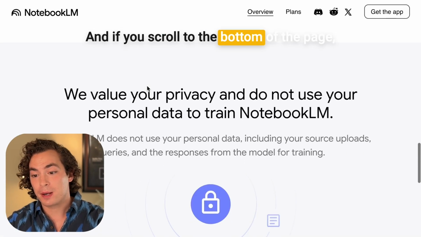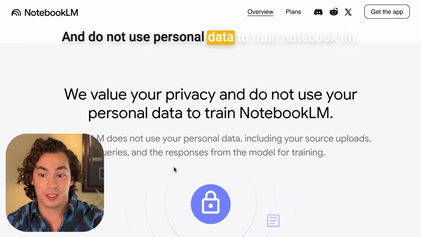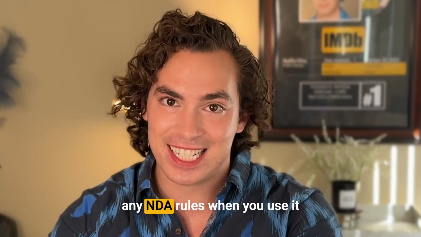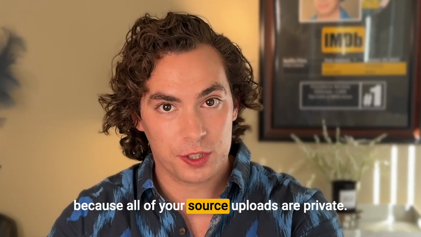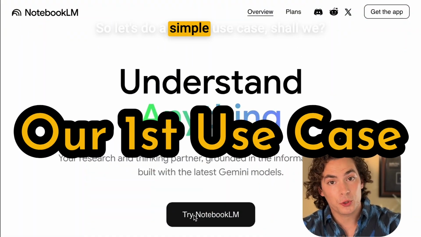And if you scroll to the bottom of the page, like I'm showing you, they value your privacy and do not use personal data to train Notebook LM. This means you are not breaking any NDA when you use it. Because all of your source uploads are private, you are not giving it away to people. So let's do a simple use case, shall we?